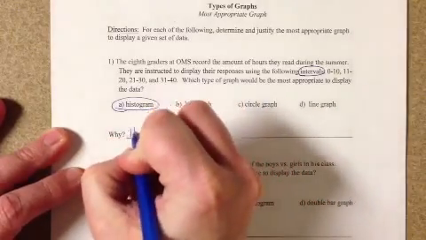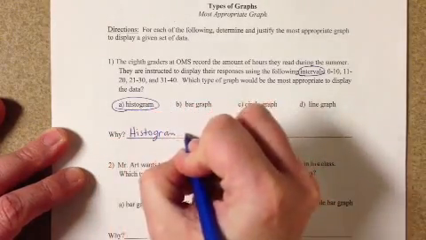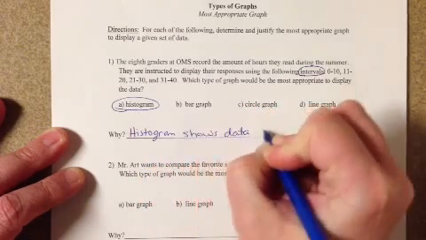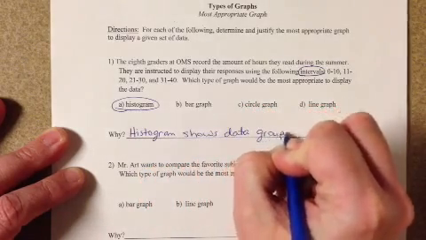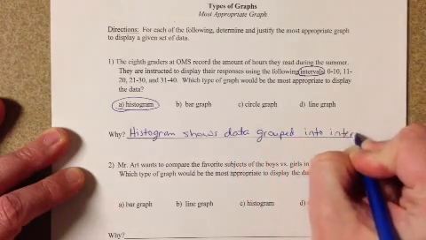Okay, why? Because the histogram shows data grouped into intervals.